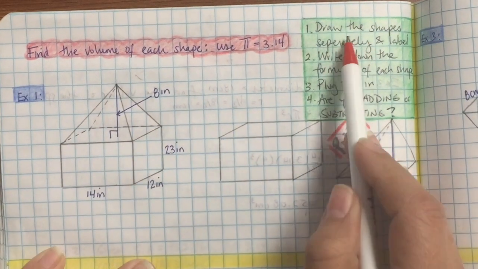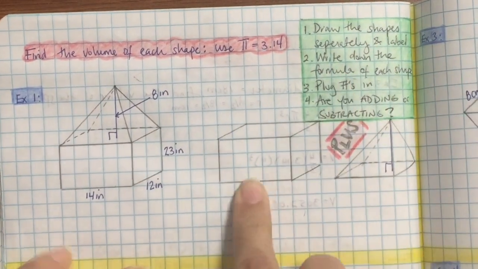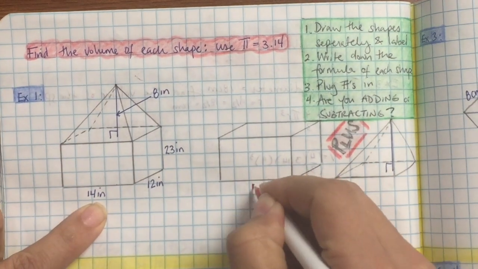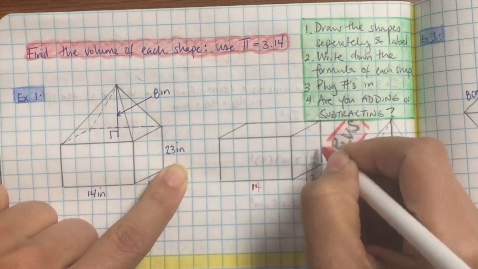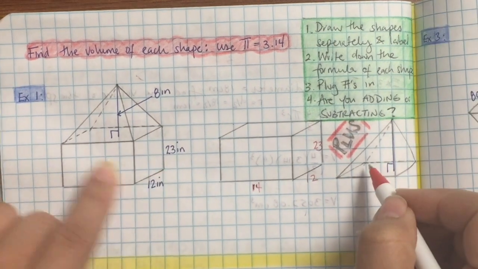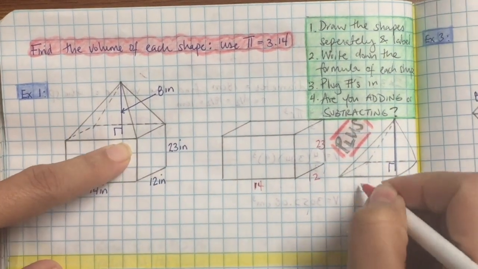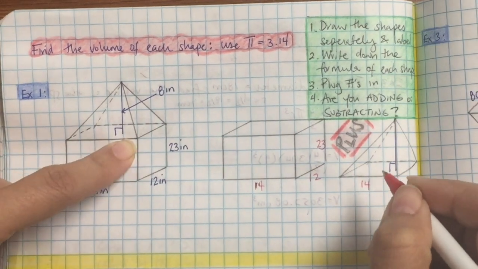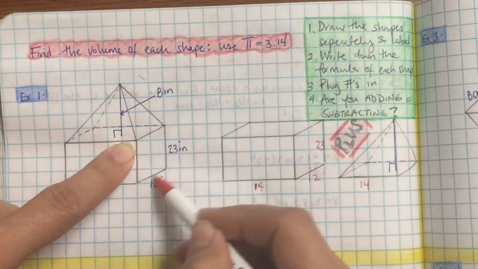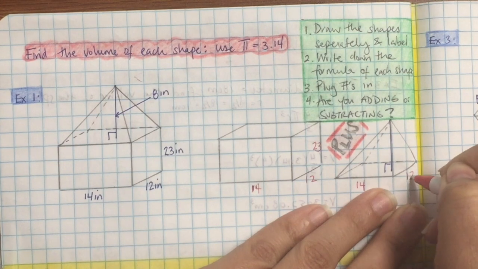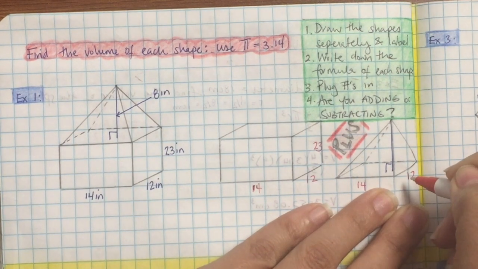Alright, so let's look at the first example. So the first thing is you have to draw the shapes separately, which we've done. Then we're going to label it. So we're labeling the sides. The bottom of that is the same as the bottom right there. So that's going to be 14, and then that's going to be 12. And then the height of that is going to be 8.